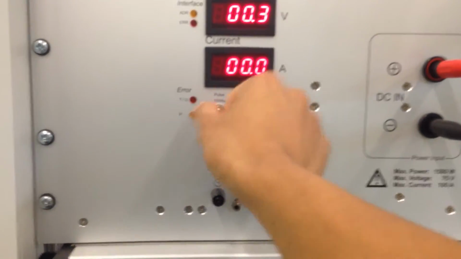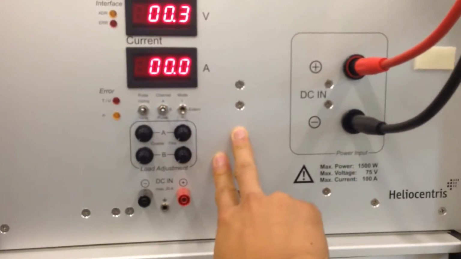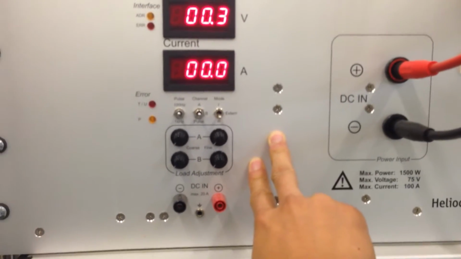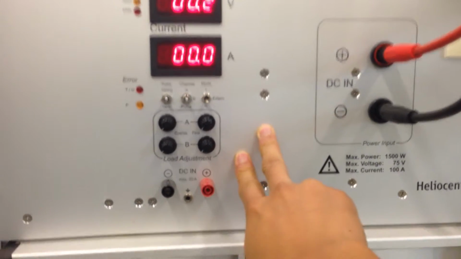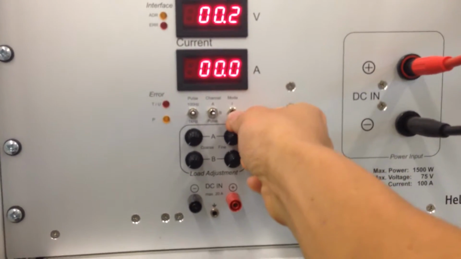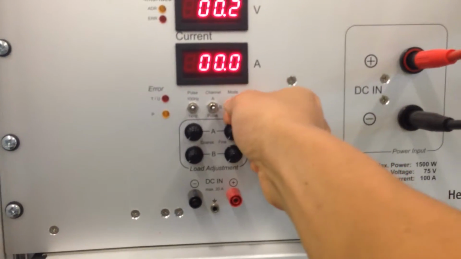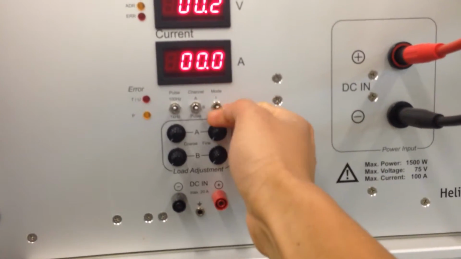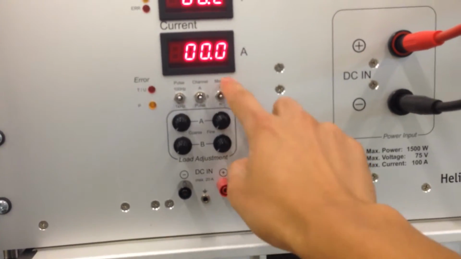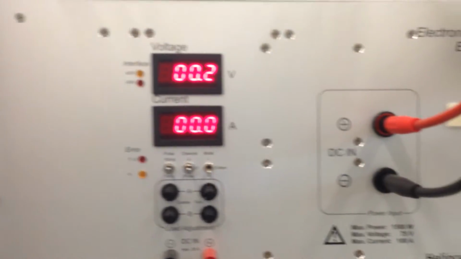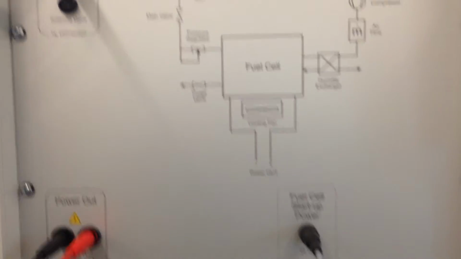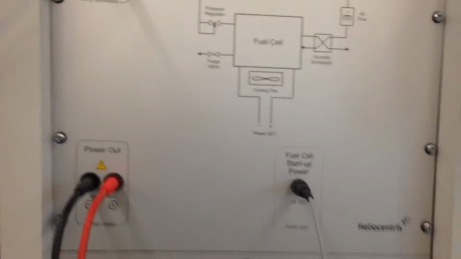Using those components, we can adjust different modes, like increasing the value of the load, or selecting the constant current load mode, the constant power load, or the resistive load. So that's all for the different modules from Heliocentris.